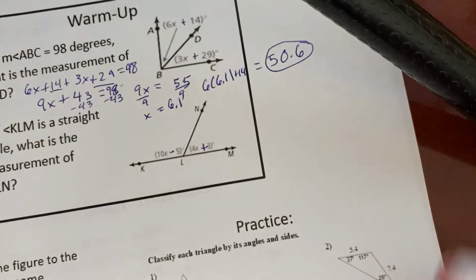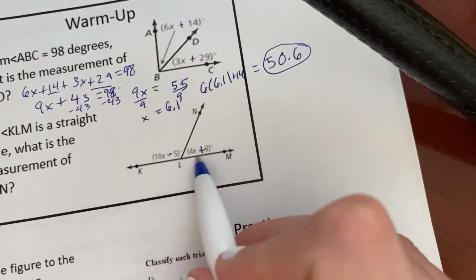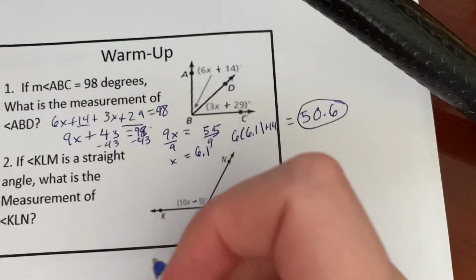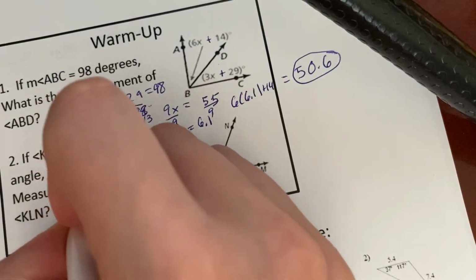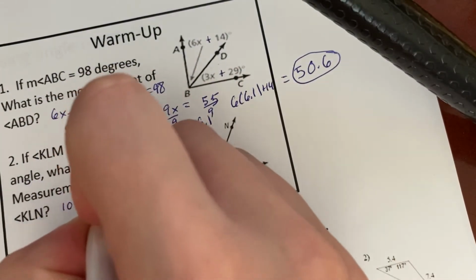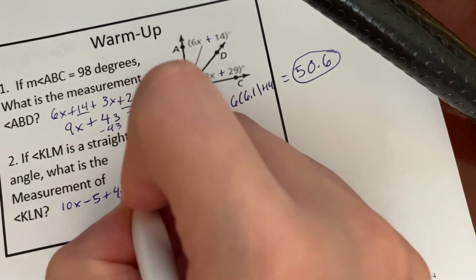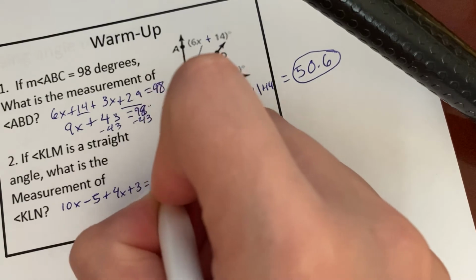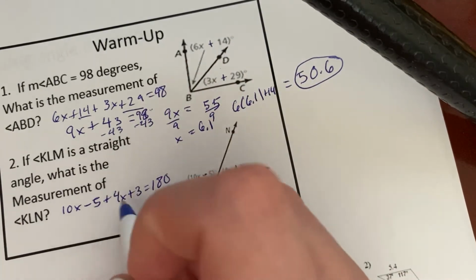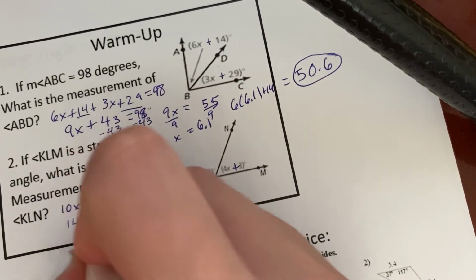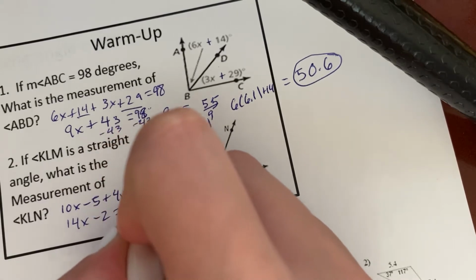All right. Then over here is a straight angle, so we know that this is 180 degrees. So I'm going to add these two angles together and set them equal to 180. So I'll combine, this is 14x minus 2 is equal to 180.